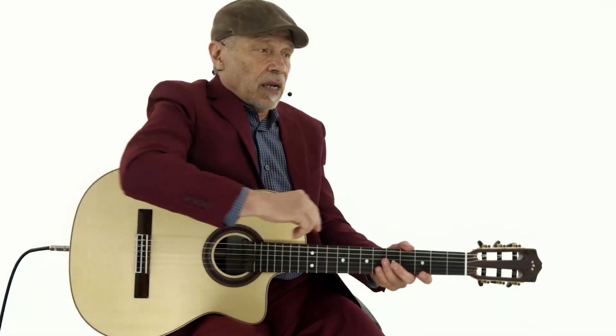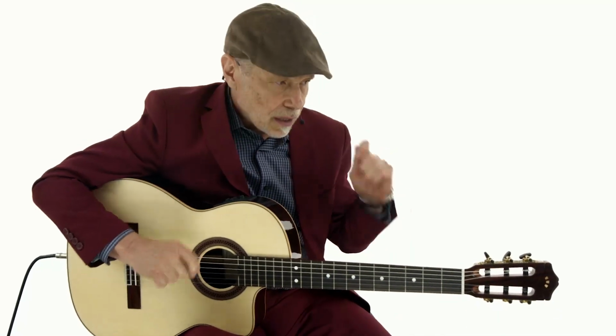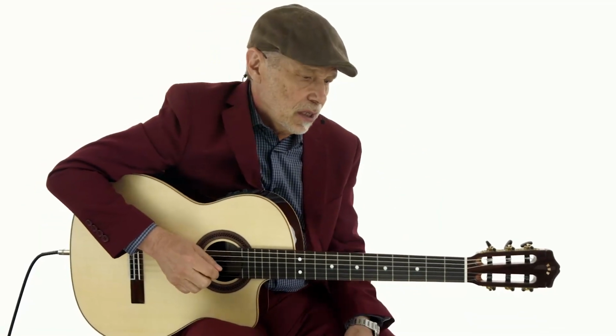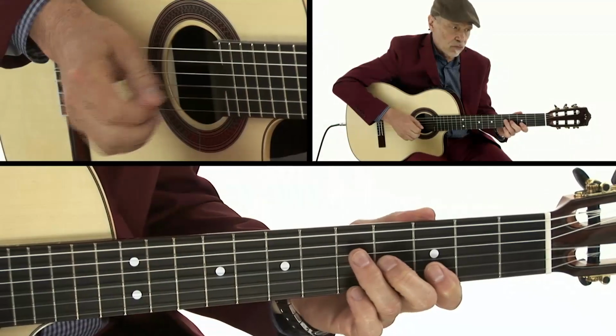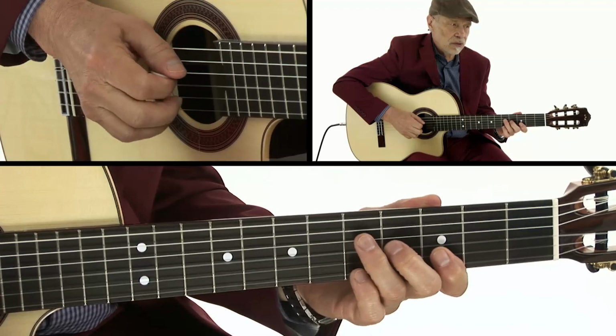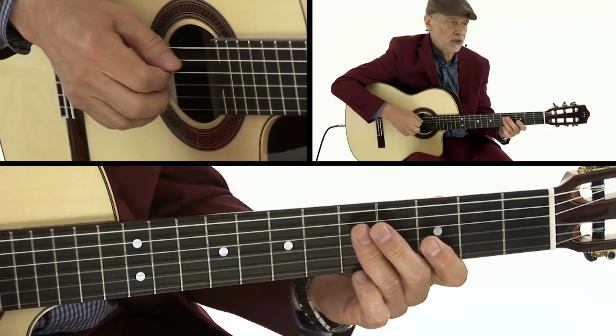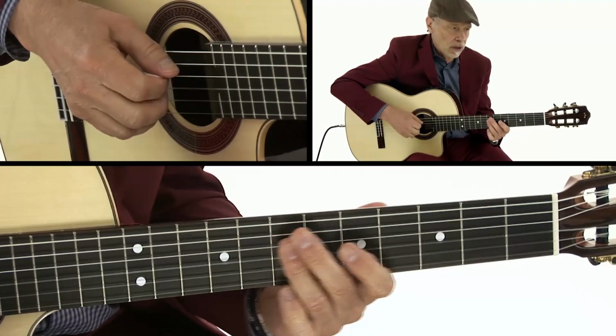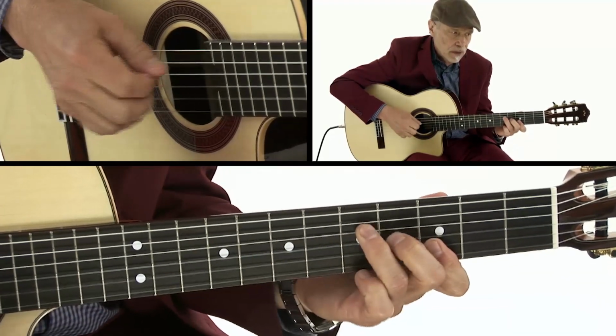So now let's talk about rhythmically what's happening. I'm going to start with the chords first, because the chord examples are super rhythmic, and the montuno is rhythmic, but it's a little freer, all right? So here, the chord rhythm is 1, 2, 3, 4, and 1, 2, and 3, 4, and 1, and 2, and 3.